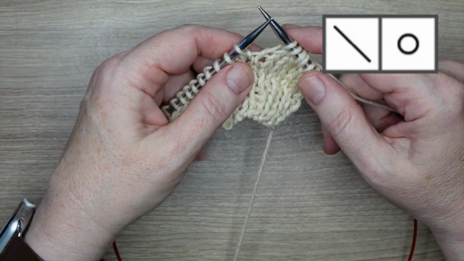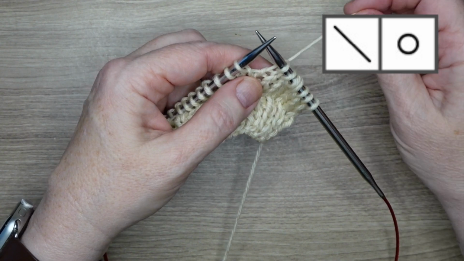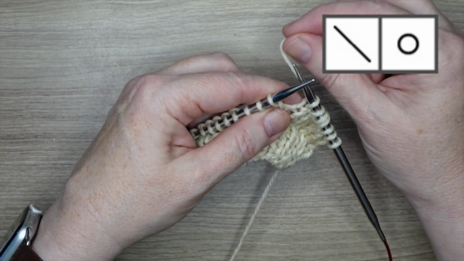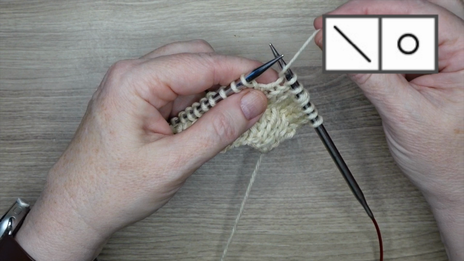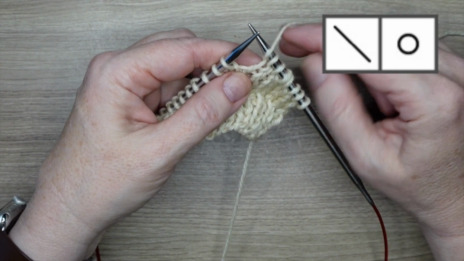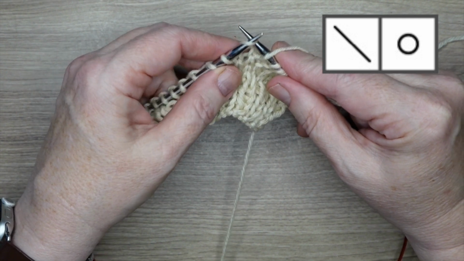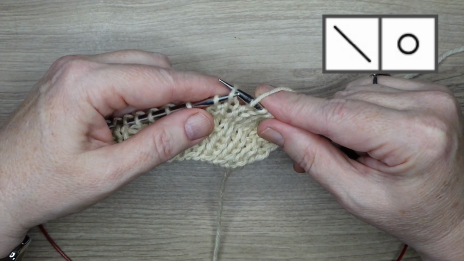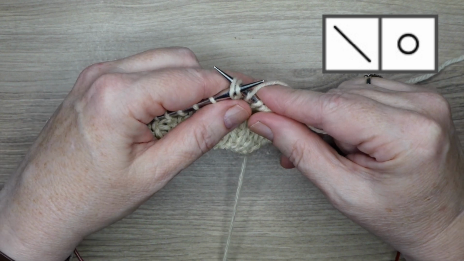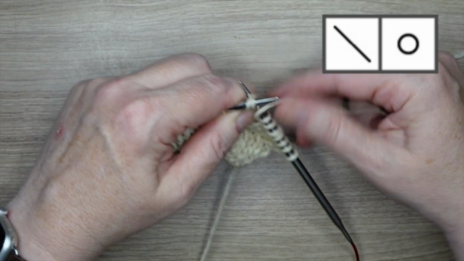In English it looks like this. You bring your working yarn through the middle and then back to the back so that it's in working position again. Then you slip one stitch as if to knit, put it back on the needle backwards and knit it together through the back loop.